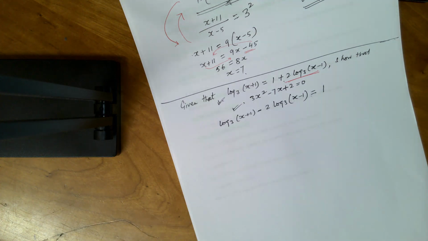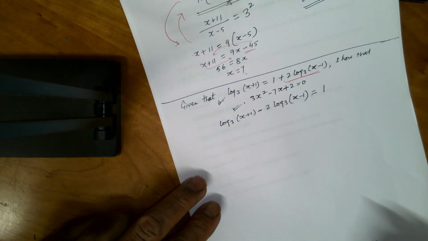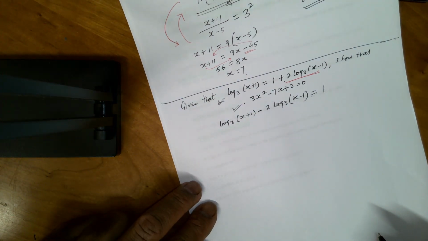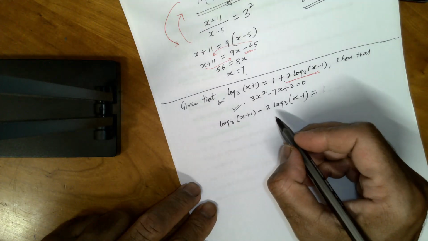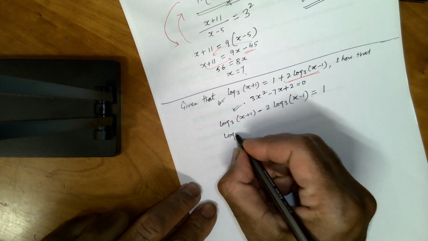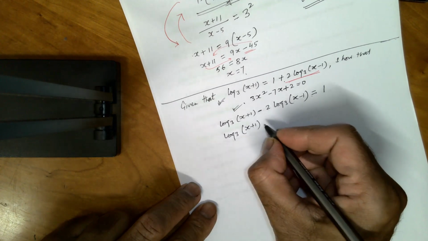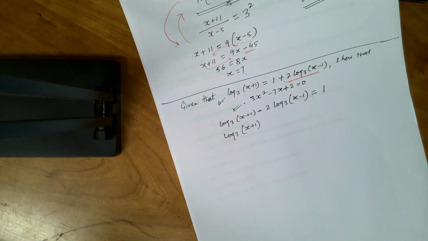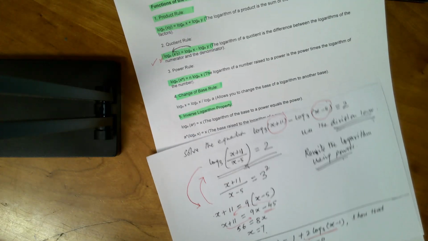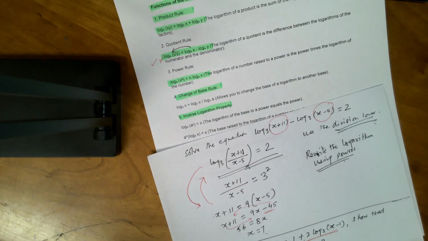Okay, so once we have this, one thing I would like to emphasize here is to make sure that you have a good understanding of all the logarithm laws which I have discussed in my previous video. So once you have that, then it will be easier for you.